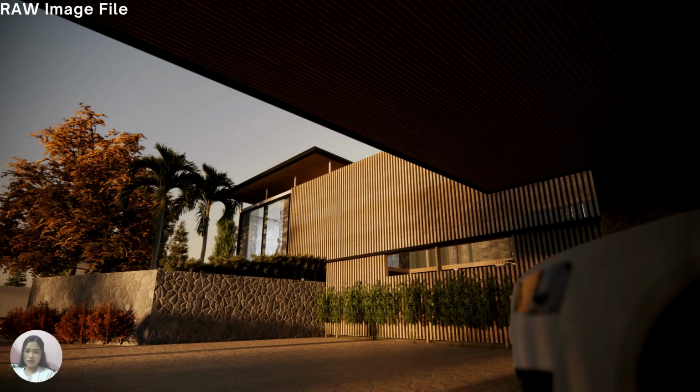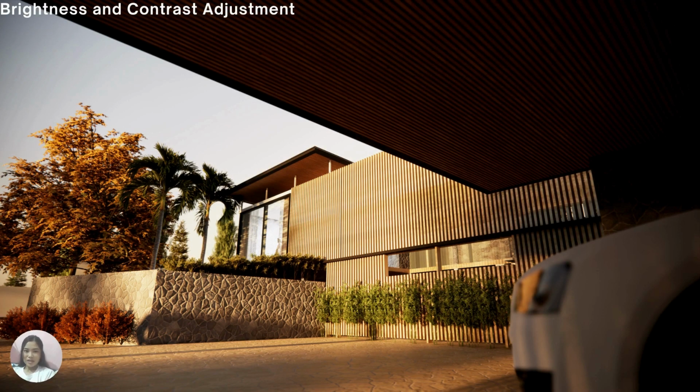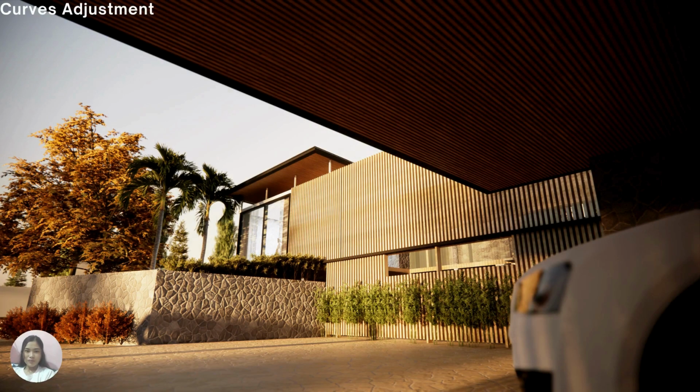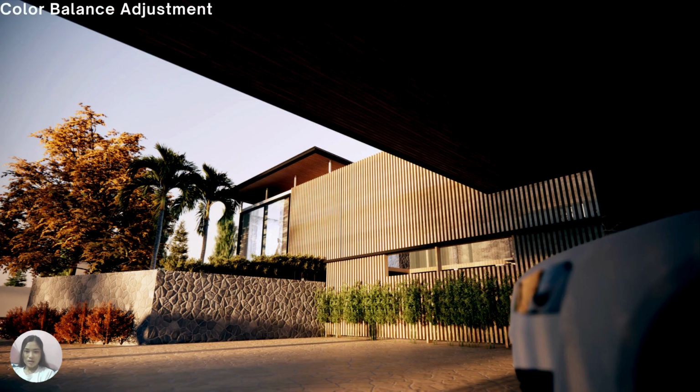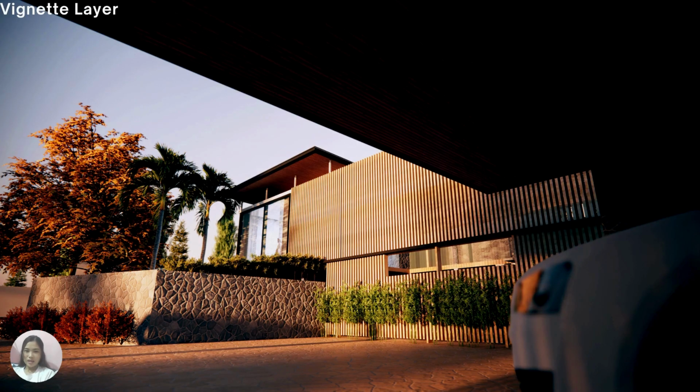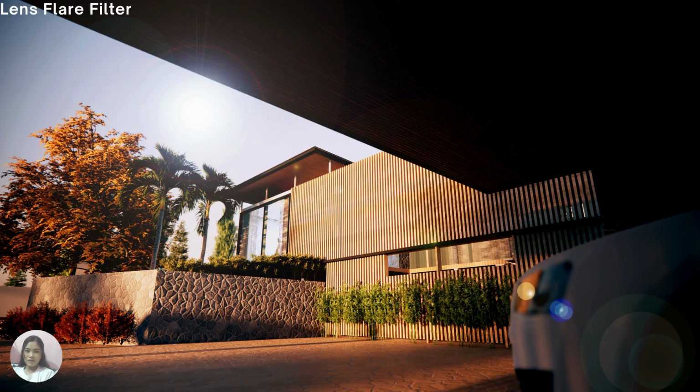This is the raw image file from earlier with no edits yet. Then I will show you the transition of the raw file and the applied edits onto the image in the wide frame: from the brightness and contrast, then some curves adjustment, the color balance, saturation control, and vignette, and lastly, the lens flare. This has become the final enhancement of the image.